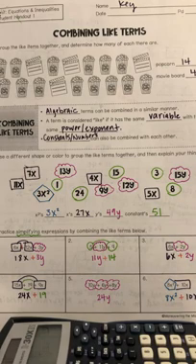We're going to talk about how like terms are terms that have the same variable raised to the same power, or no variable at all, which we call constants or just regular numbers. These can be whole numbers, fractions, or decimals, otherwise known as rational numbers.